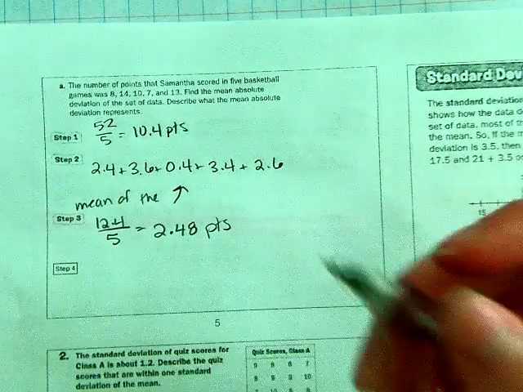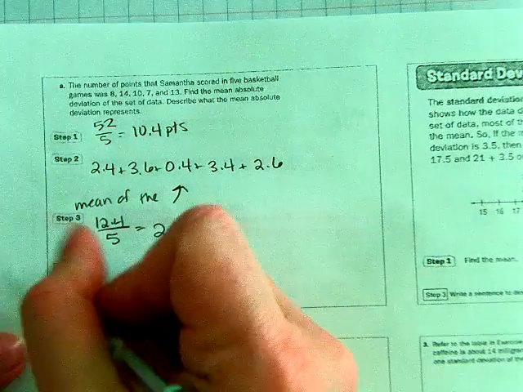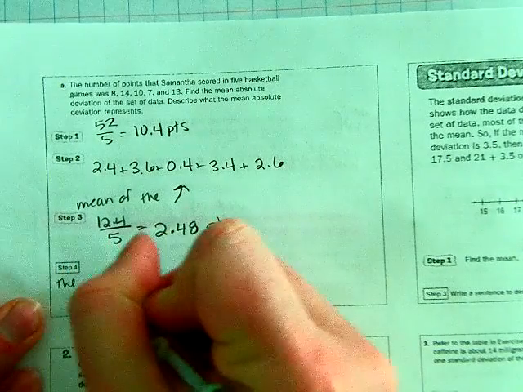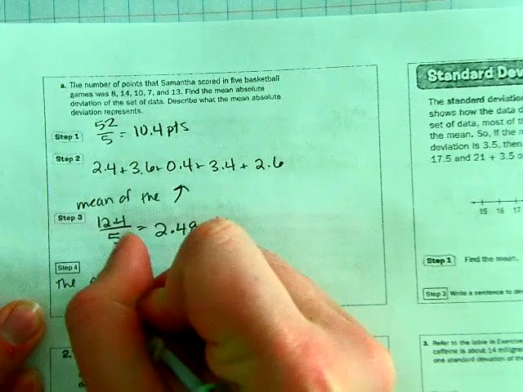So step 4, the sentence. If I don't give it to you, we'll write it out. This is a carbon copy, so take this sentence.